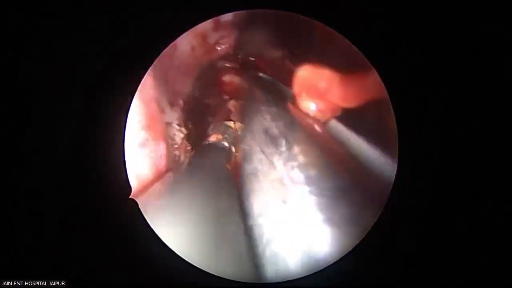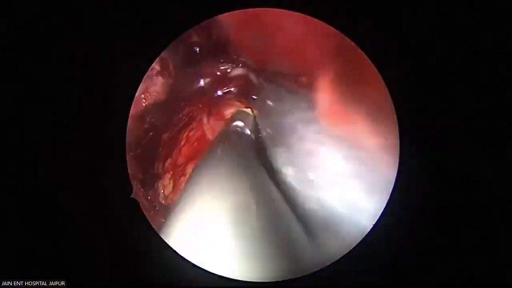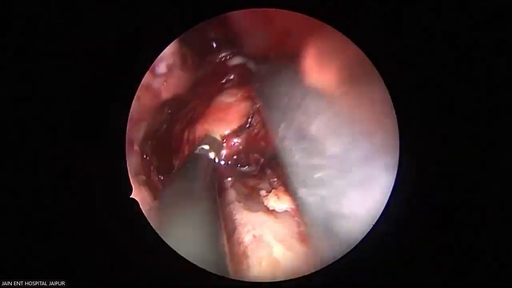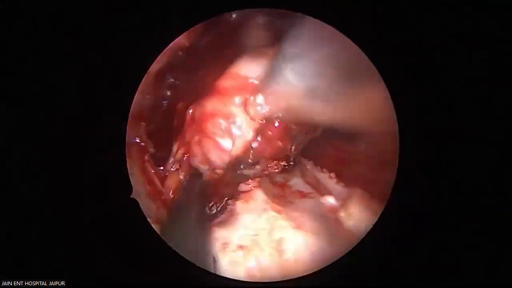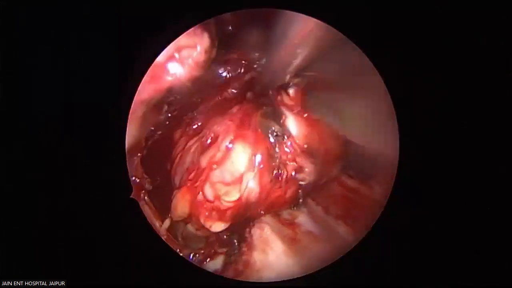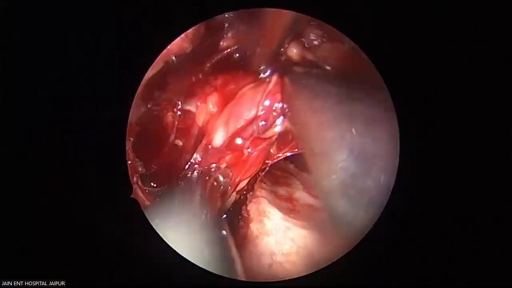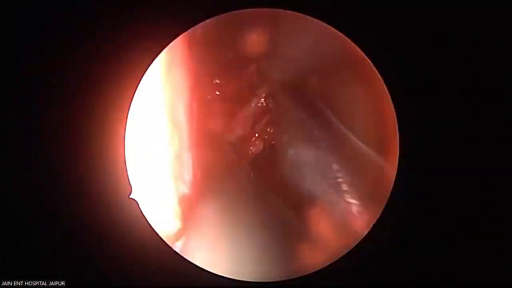See, that's the tumor lobulation. And what I'm separating is the surface structure. See this? This section with the coblator only. Advance more and more. Pull it. Okay.